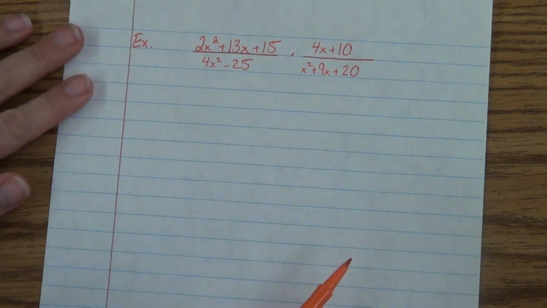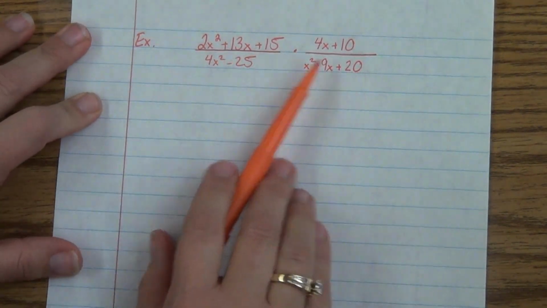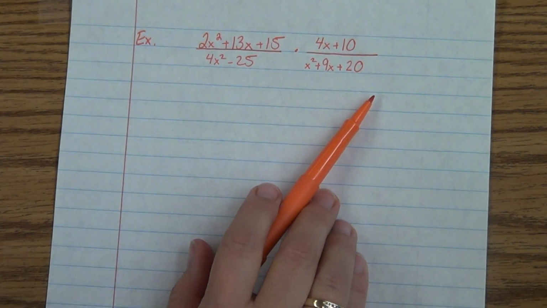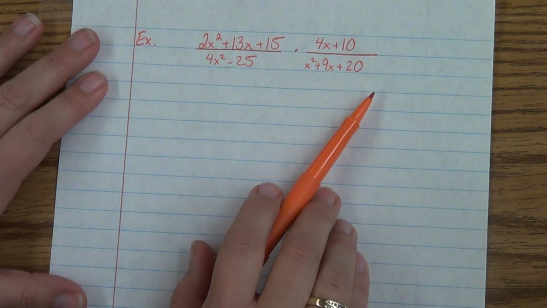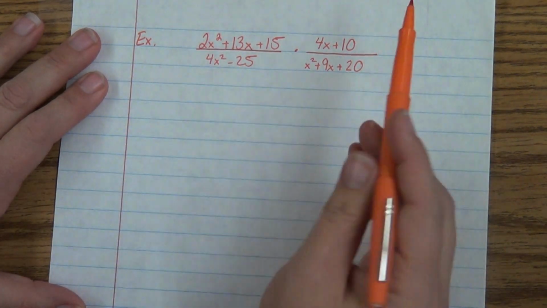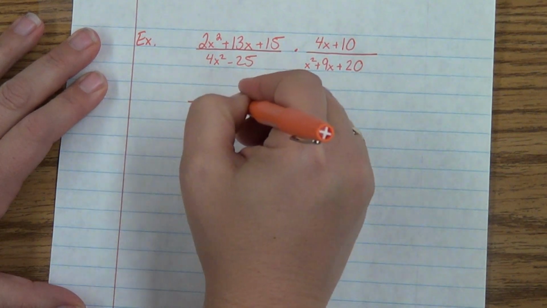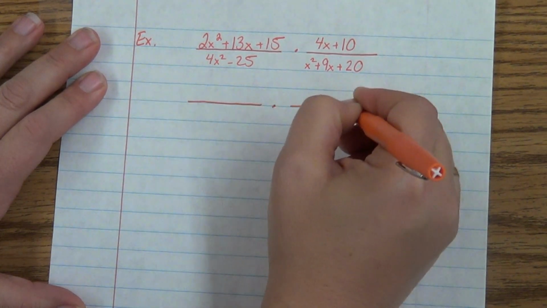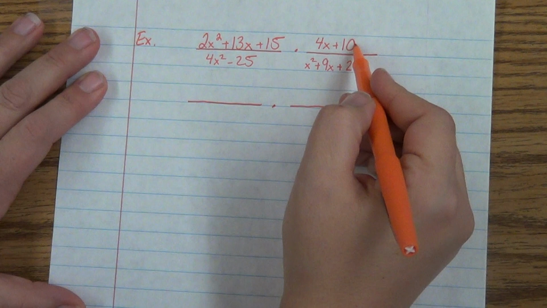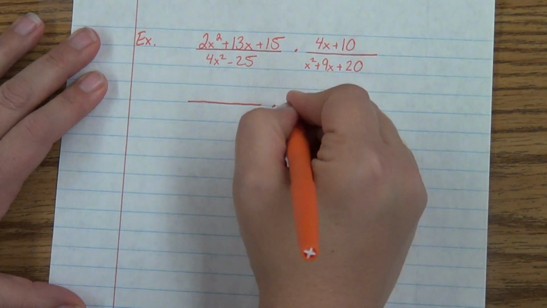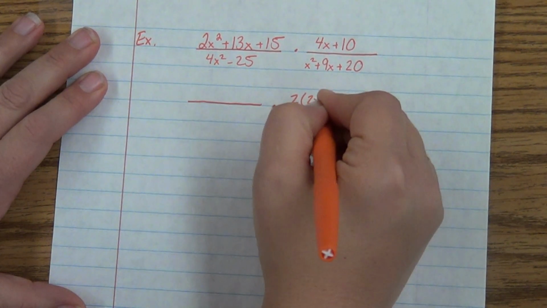Okay, so let's do one more example. So again, we have multiplying here. So step number 1 is factor each piece. Let's save this guy for last. We're going to go back to him in just a second. So let's do all the other ones first. Top right, that's a GCF. Pull out a 2. You're left with 2x plus 5.